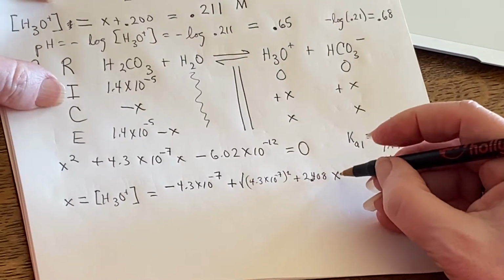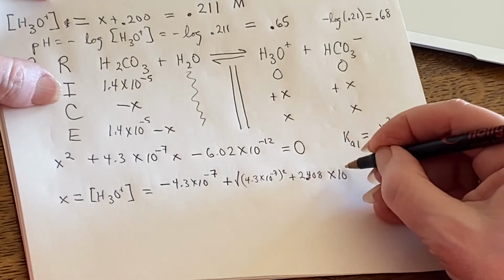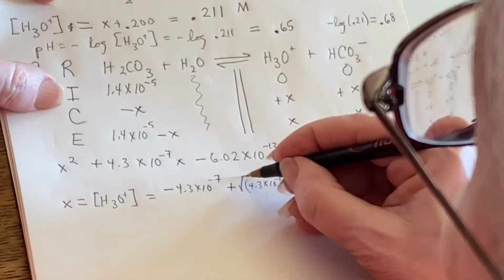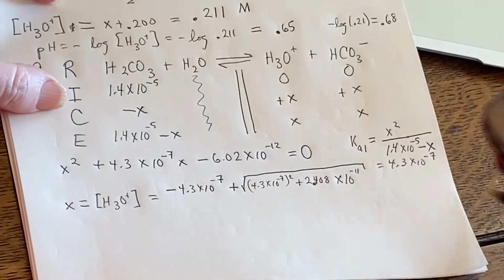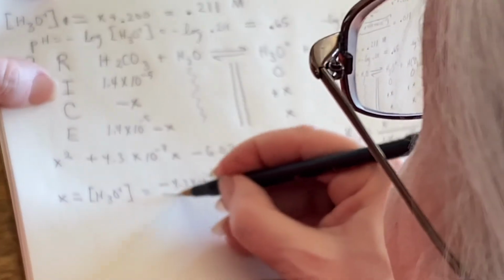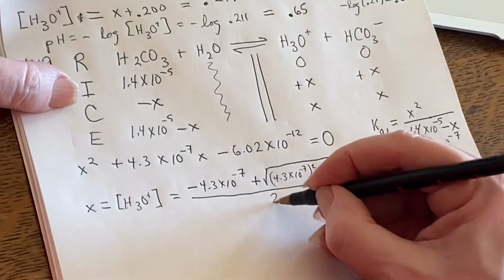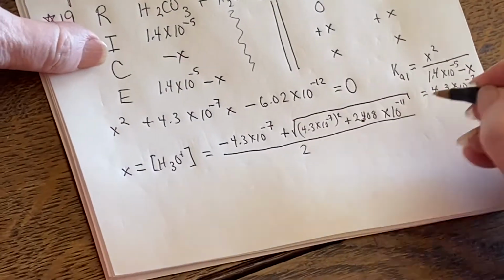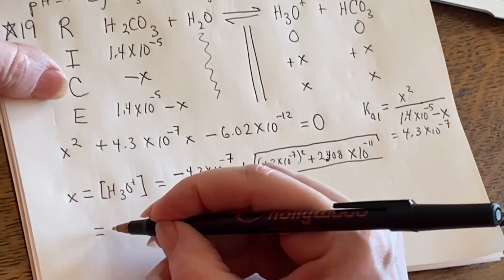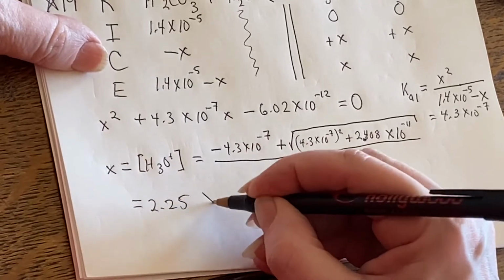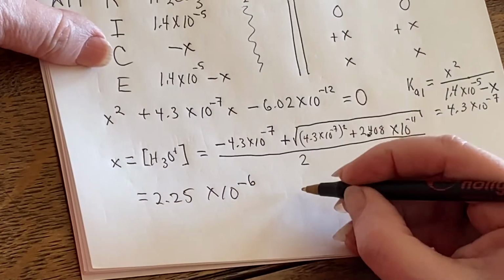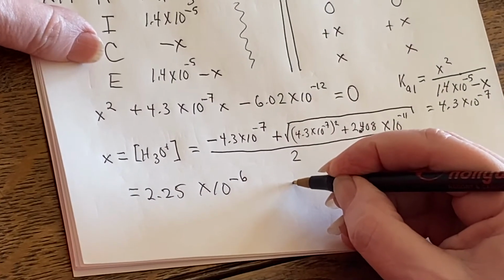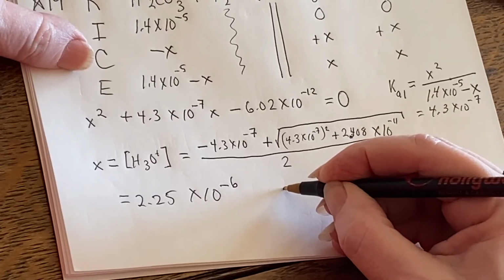I'm not sure that made it any better though. 10 to the negative 11, square root, all of it over 2, because there's only 1 there. We're going to get x equals 2.25 times 10 to the negative 6, and that's representing the concentration.